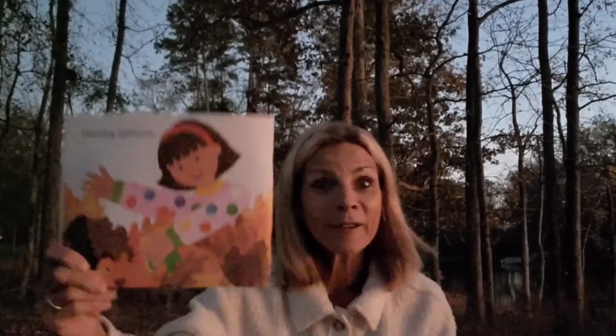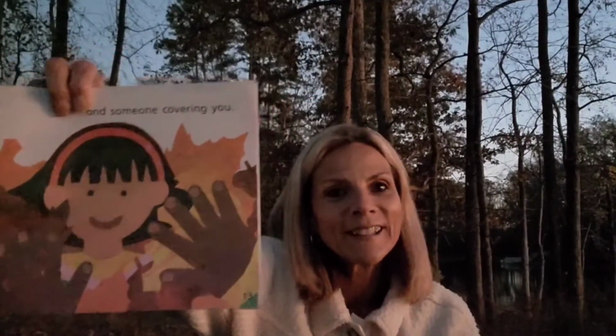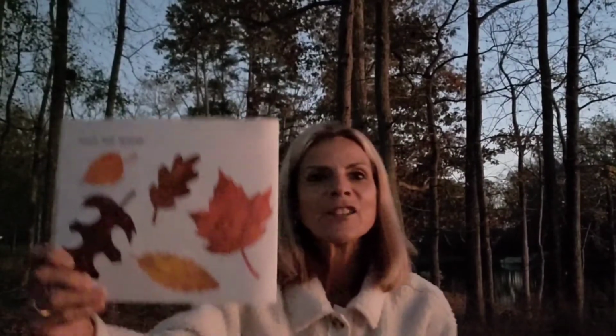All the things I love about fall. You can bury someone in the fall leaves. Have your friend lay on the ground, cover them in the leaves, and let them jump out. That's fun. And then it's your turn. You let them bury you and jump out. There's so much fun in the fall. But get out there quick. The day is closing. Fresh fall leaves.